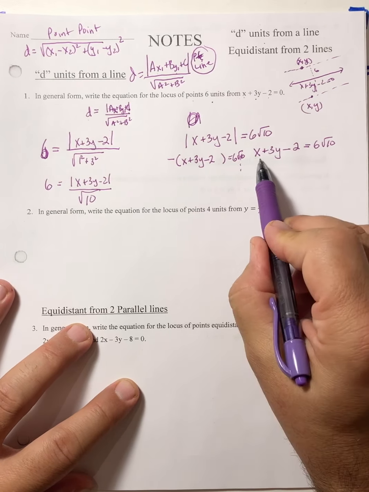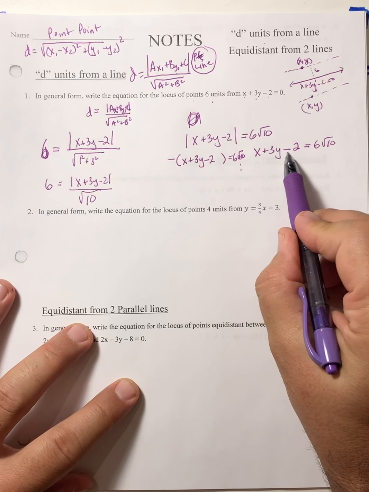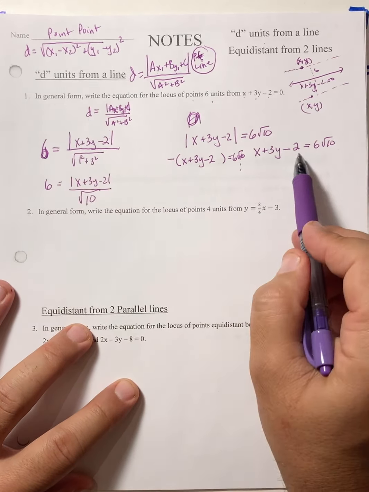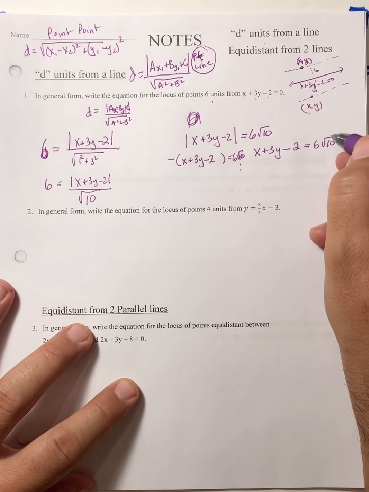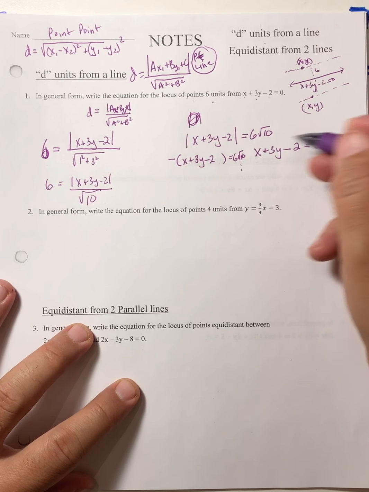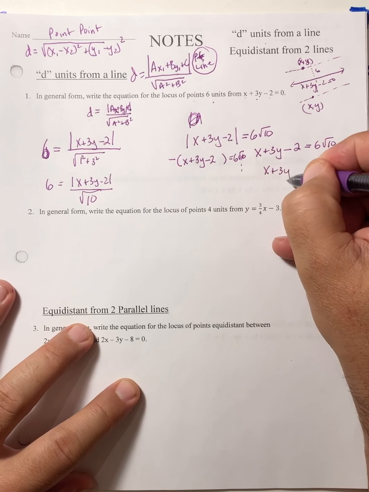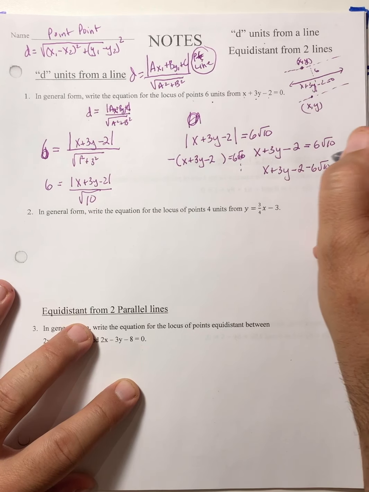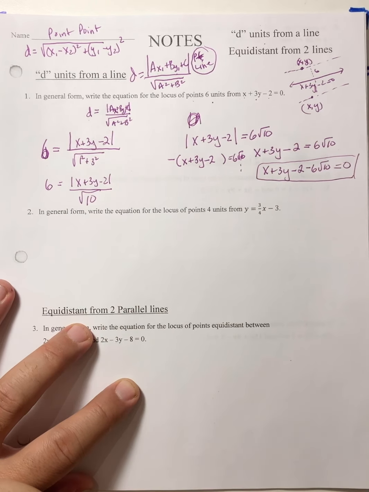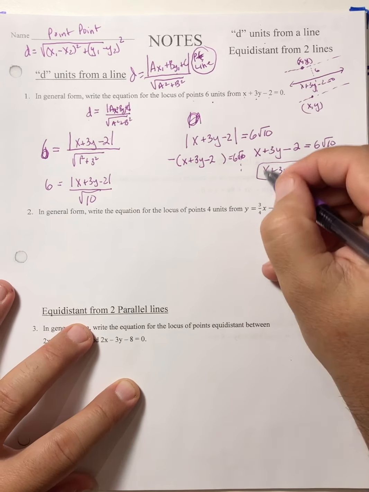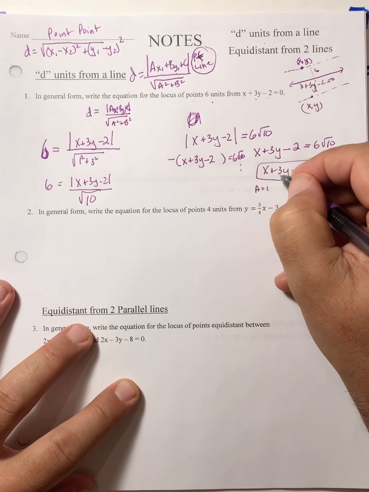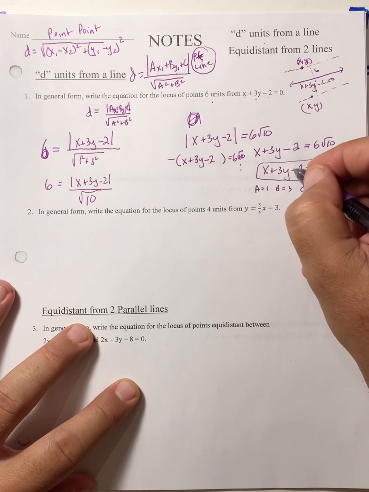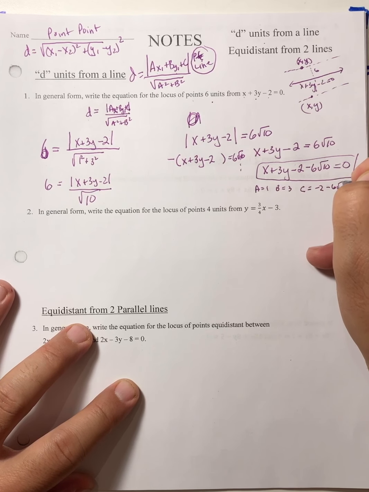I want to do the easy side first. That's this one: x plus 3y minus 2 equals 6 radical 10. Remember, I want general form. So I have two equations, and I just have to pop into general form. Literally what I have to do is take the 6 radical 10 and kick it to the left. So x plus 3y minus 2 minus 6 radical 10 equals 0. Done. That's general form. What's your a? Good. A is 1. What's the b? Good. B is 3. The c is this entire quantity, negative 2 minus 6 radical 10.